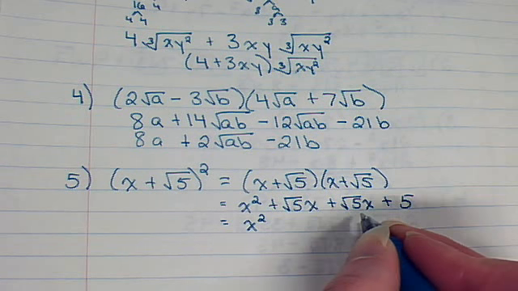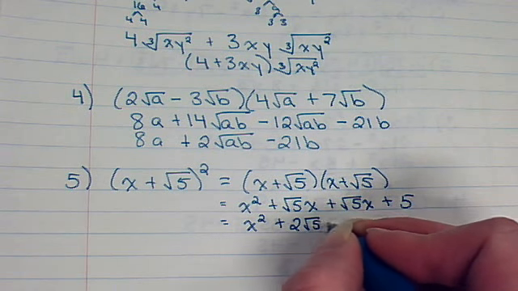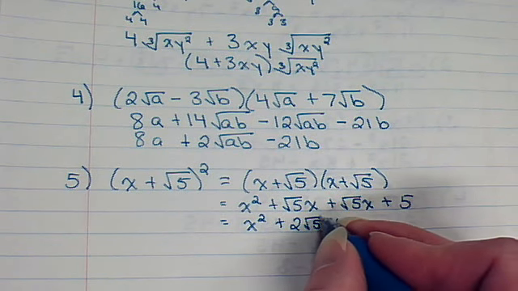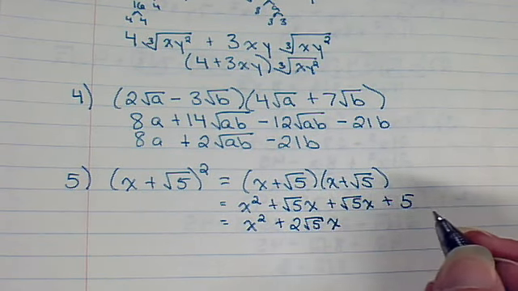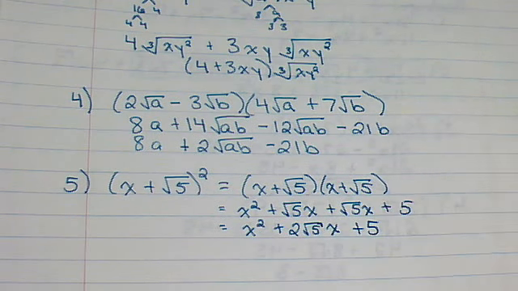Now I have one of these things and I have another of those things. That means I have 2 of these things. Now make sure that x is not under that in the radicand with the 5. It was on the outside. And then plus 5 at the end.